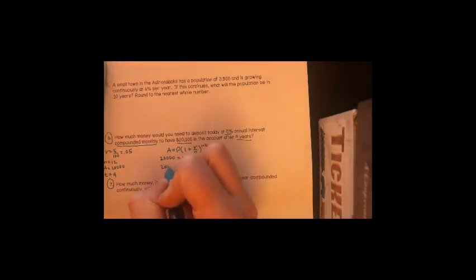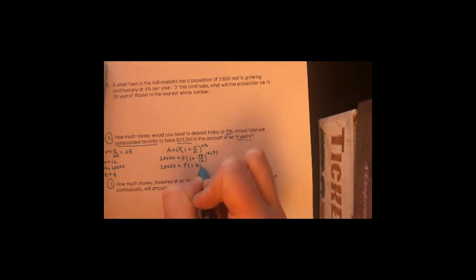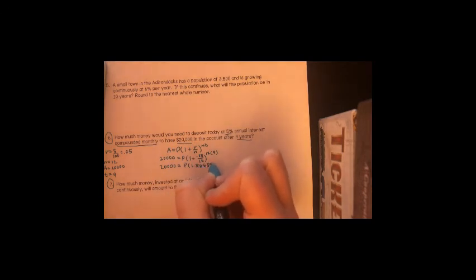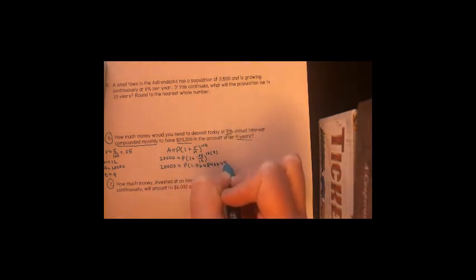This is a big long decimal. I'm going to write the whole thing down. So 20,000 equals P times 1.5668466649.